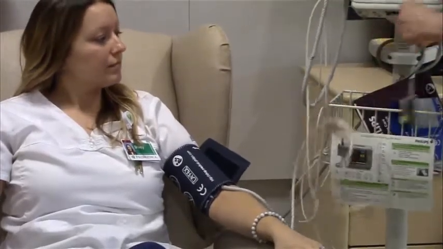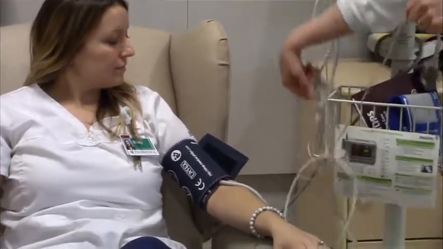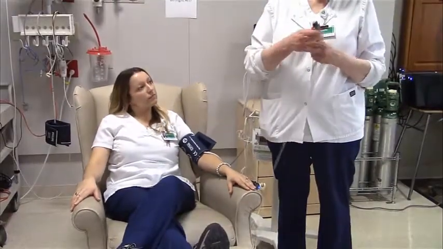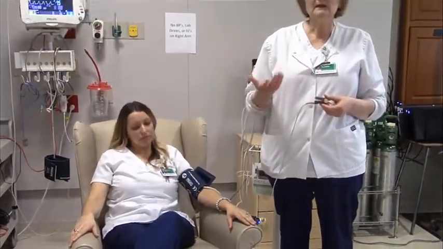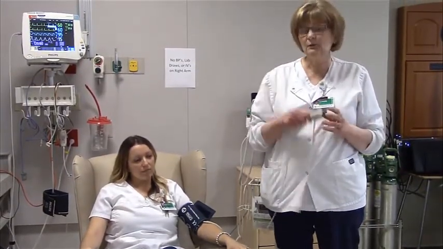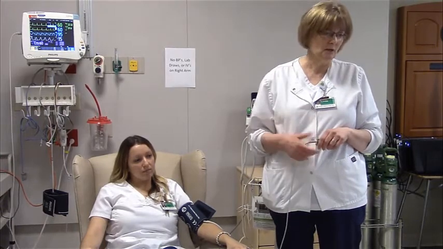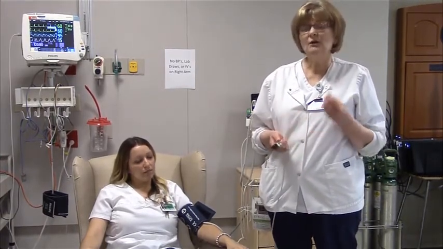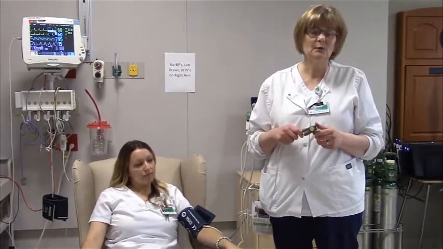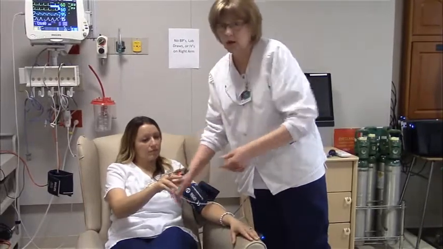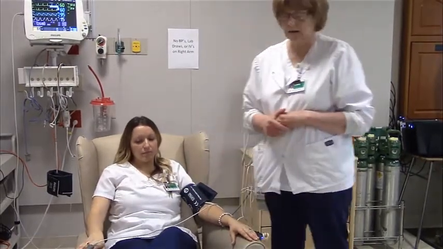The other thing I want to talk to you about while we're doing this is the SpO2. Now this is measuring the amount of oxygen that's being carried by the hemoglobin in the blood. It can be intermittent, which I'm going to do, or it can be continuous. People who have nail polish on or artificial nails sometimes will fool this. You may have to actually remove fingernail polish or try an additional site.